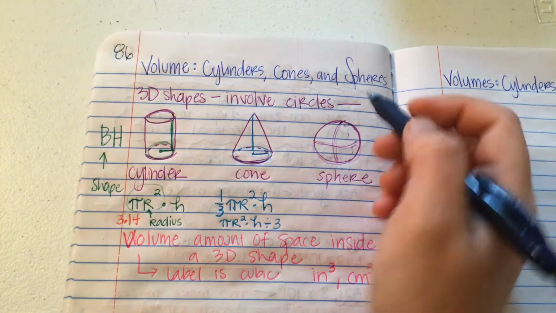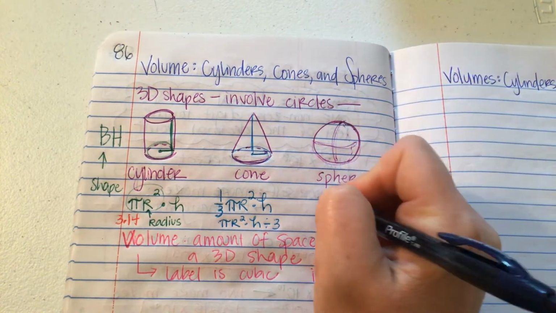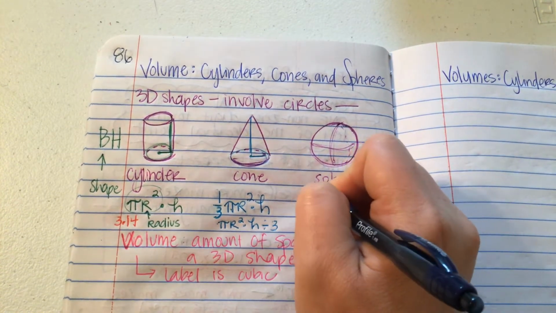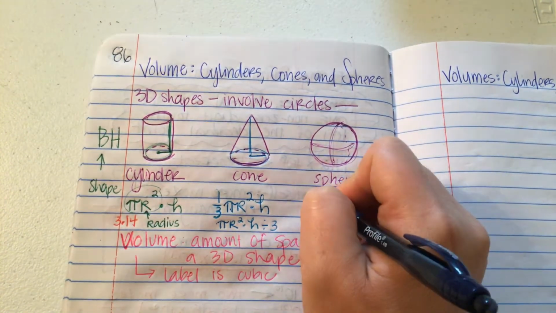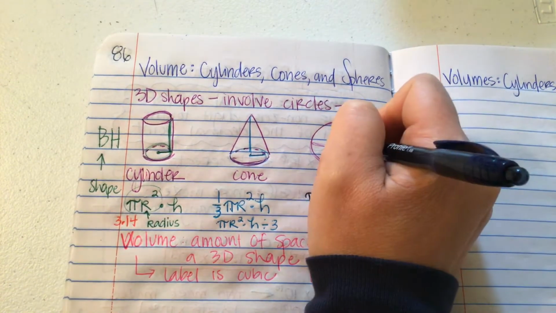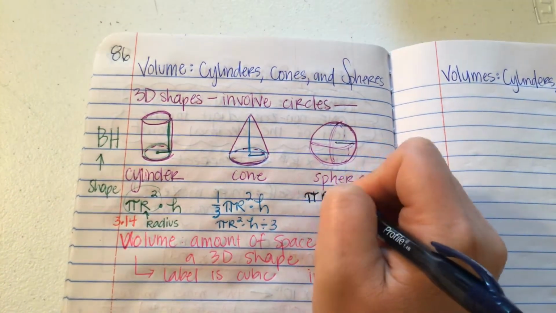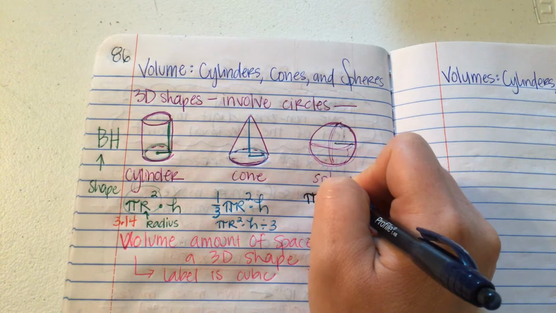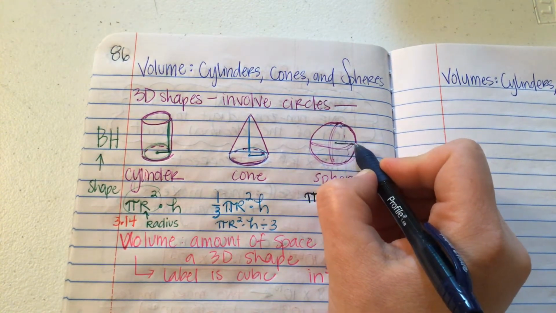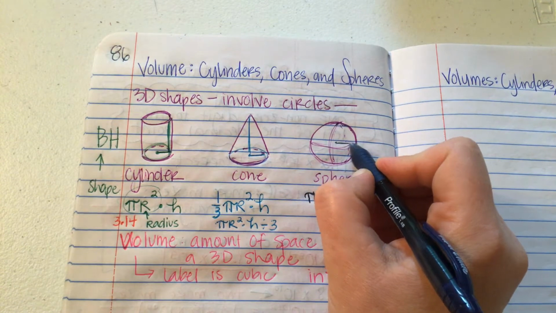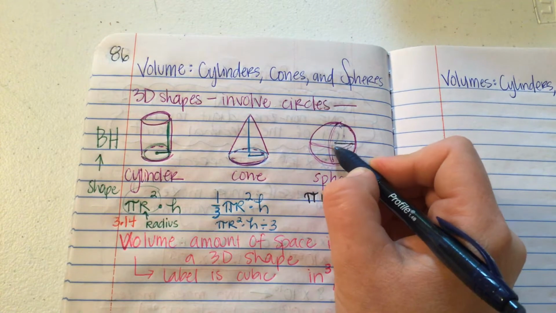So the sphere is a little bit different. So we have a circle. Again, we're based on a circle, so we're always going to deal with pi when we're doing a circle. And there's also a radius, which is from the center to the edge. So it's going to be pi r cubed, though, this time, because we have a radius going to the side, we have one coming forward at us, and we also have one that's going up and down, right?